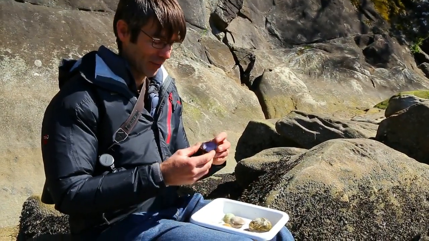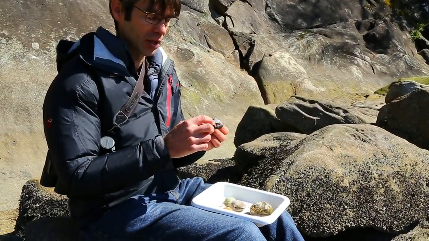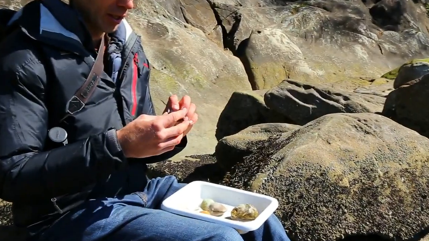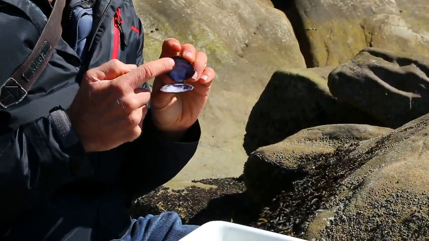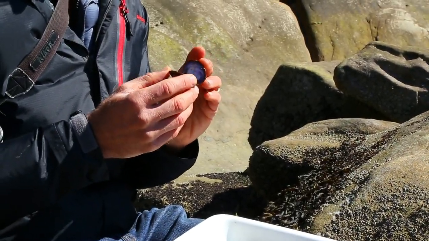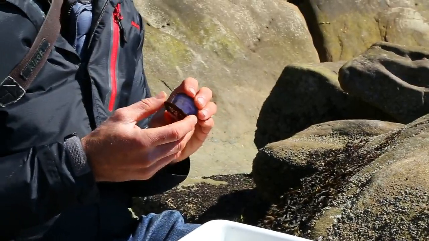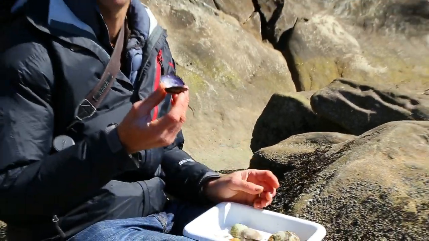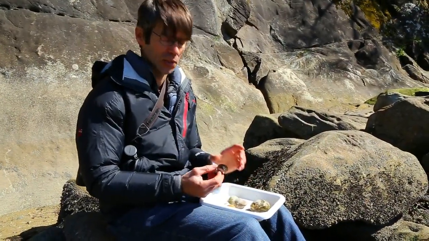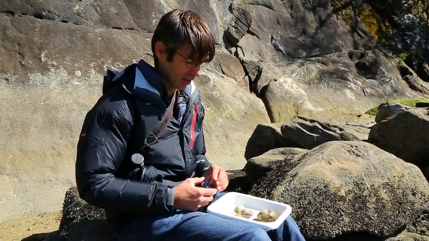Another non-native clam is the varnished clam, purple varnished clam. It's called the varnished clam because this coating on the outside of the valve looks a little bit like varnish. And the inside of the varnished clam is very purple tinged. Varnished clams hold the paralytic shellfish poisoning toxin for a really long time, and so most people recommend not eating varnished clams from the Puget Sound because they take a really long time to metabolize that toxin.